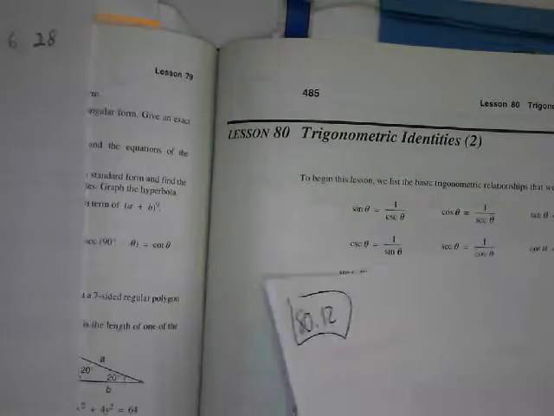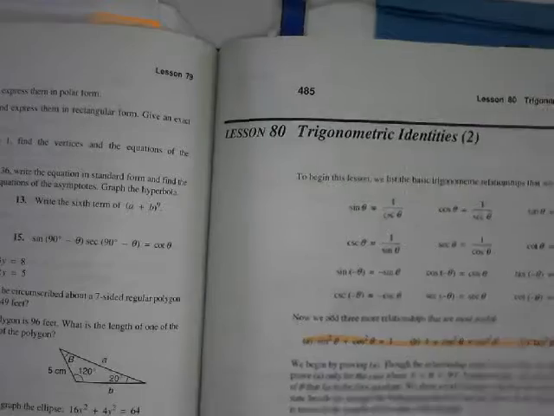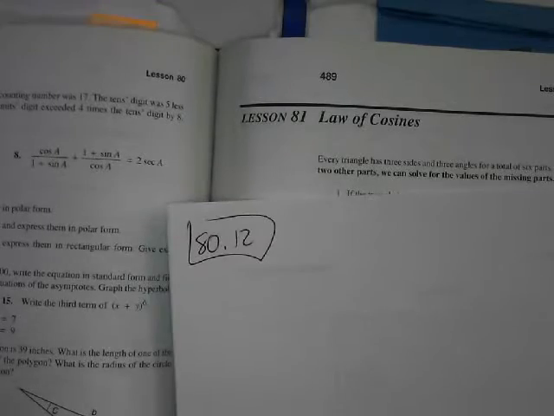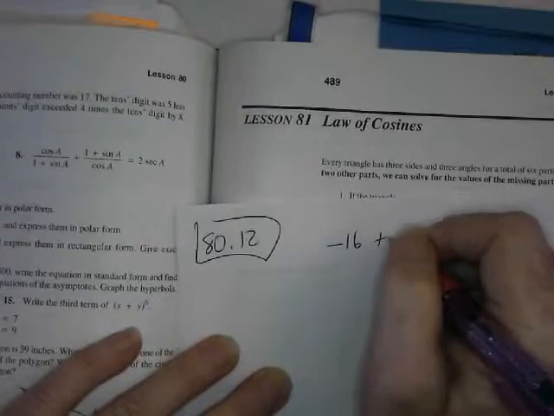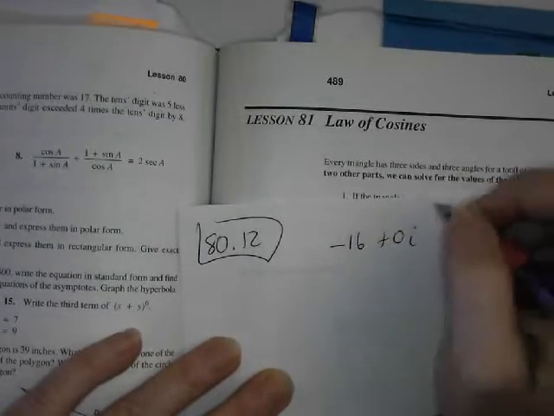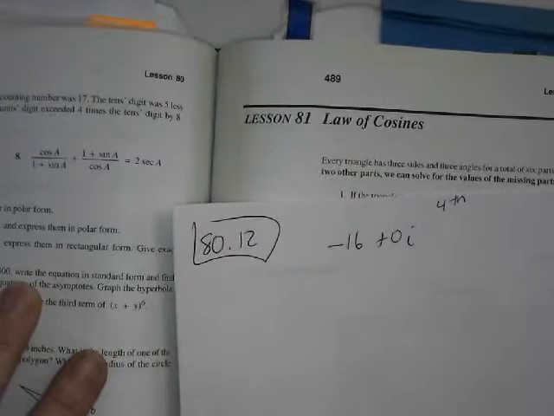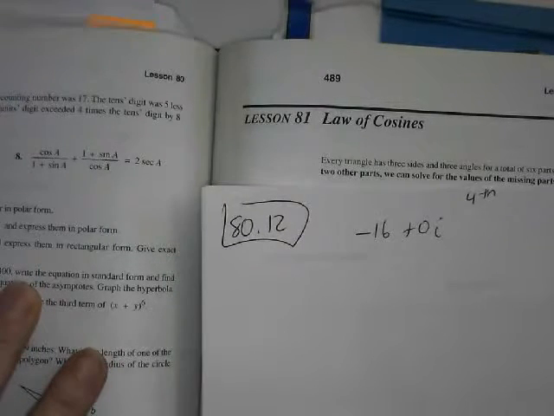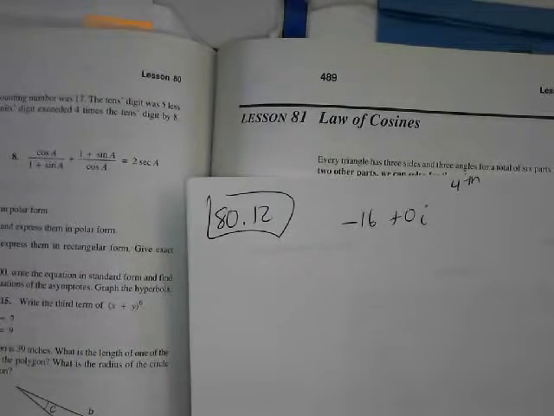Okay, so here's lesson 80, number 12. Is this the one that you want, fourth roots of negative 16? Yes, please. Okay, it's negative 16 plus 0i. And I want the four fourth roots of it.